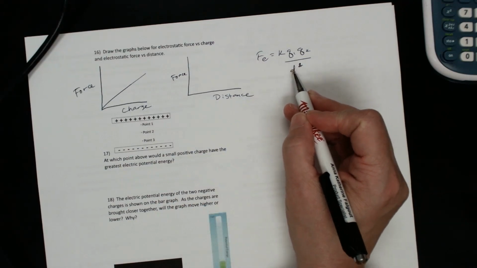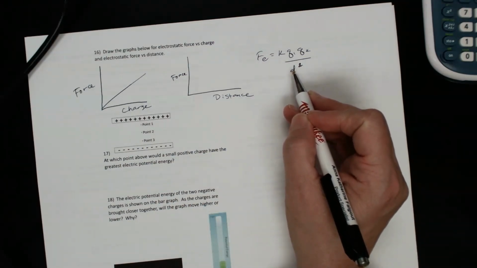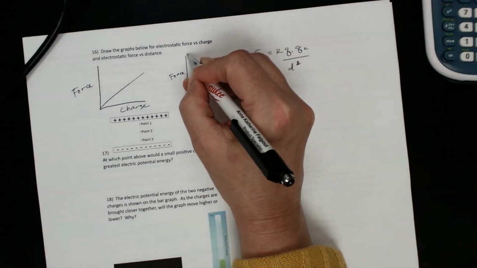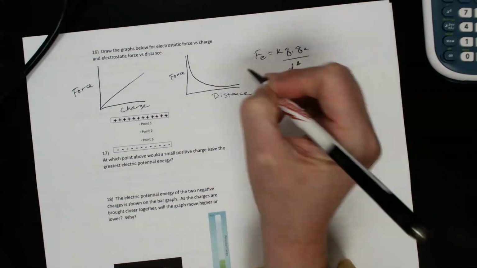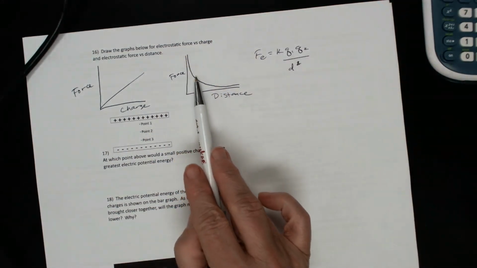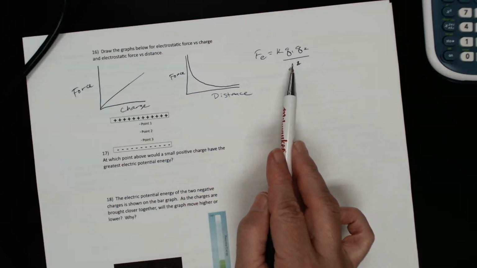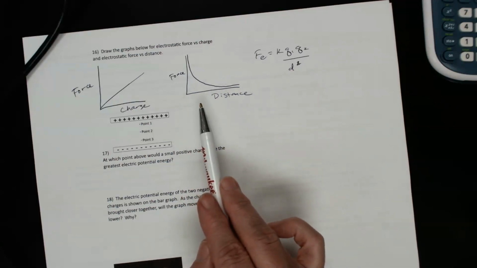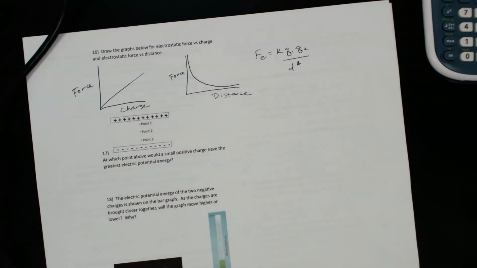Distance is an inverse squared. We're dividing by distance and we're dividing by the square of distance. And so that graph looks like this steep, almost kind of weird curve, where force is really dropping off as distance gets larger. And that's, again, because of this inverse square relationship here. So just make sure that you can identify these two graphs.